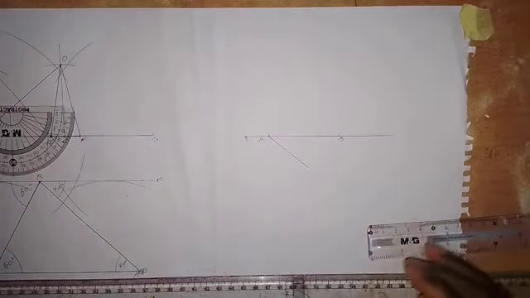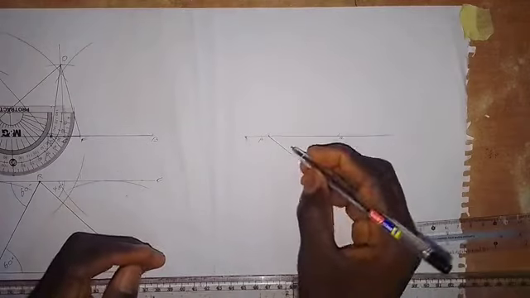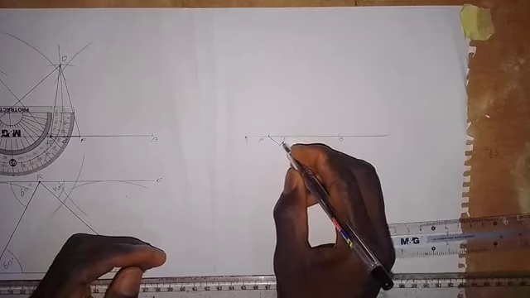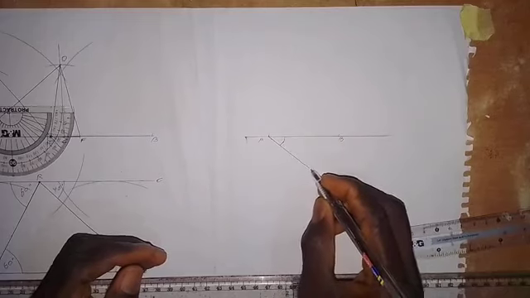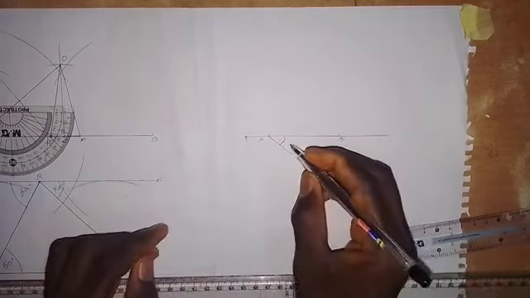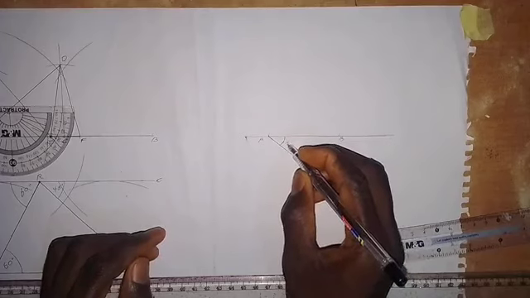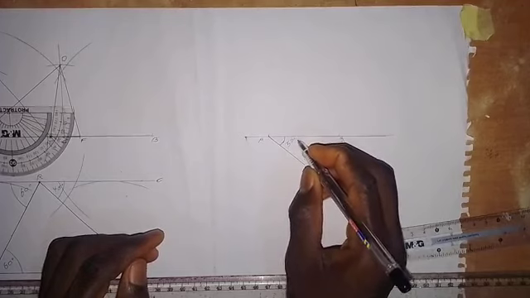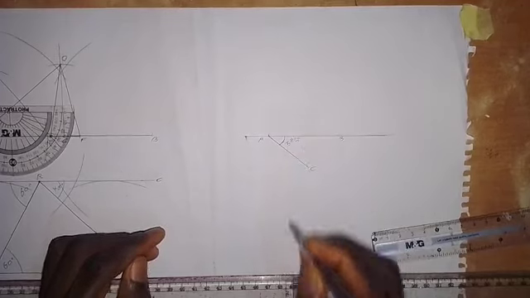So the next thing is, we have this angle now. This angle is the vertical angle. Let's call this line, line AC. So the angle between line AB and line AC is 37.5 degrees. So this is the angle between them.